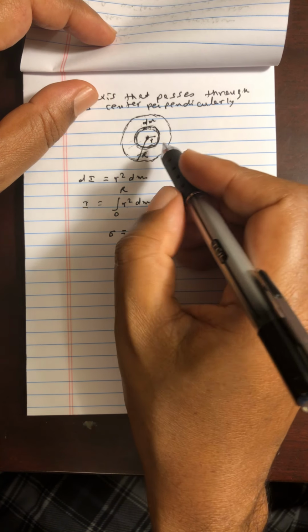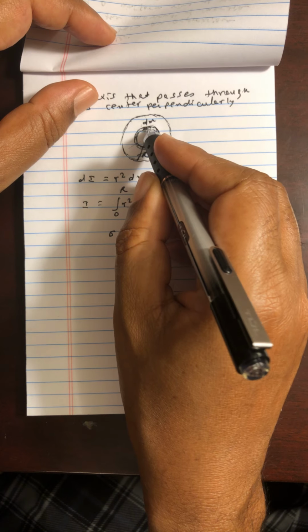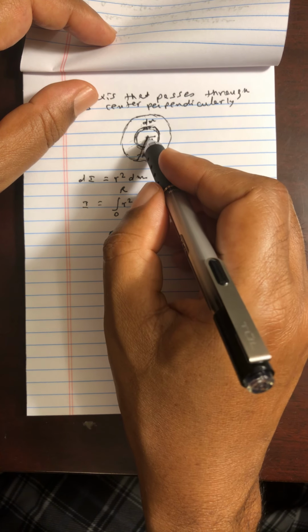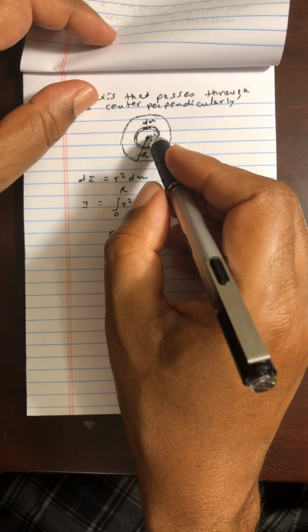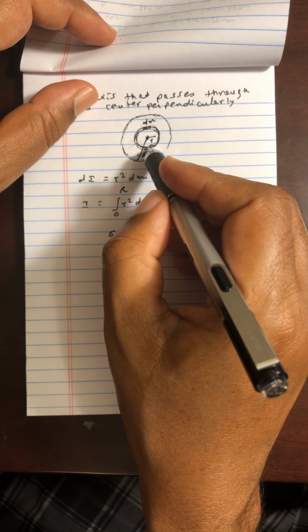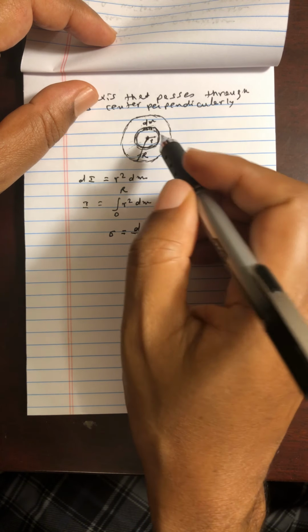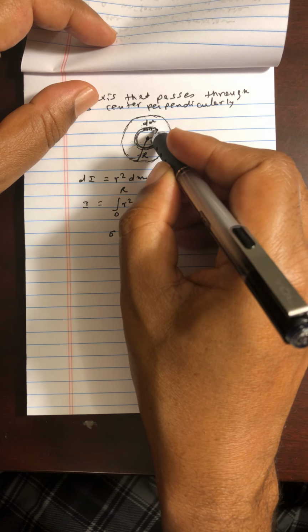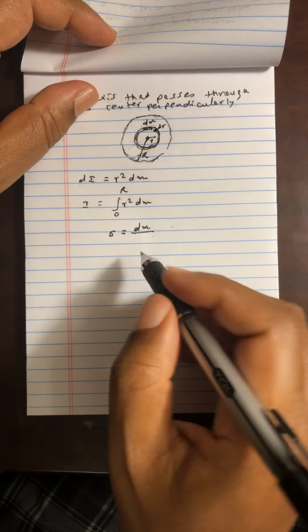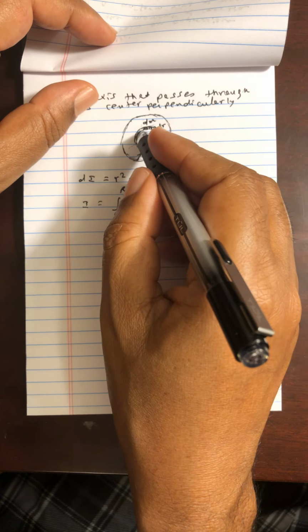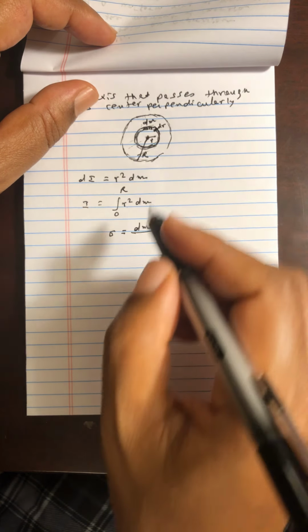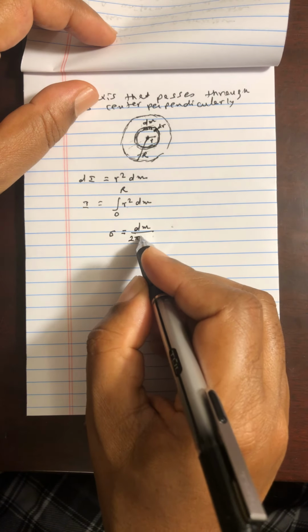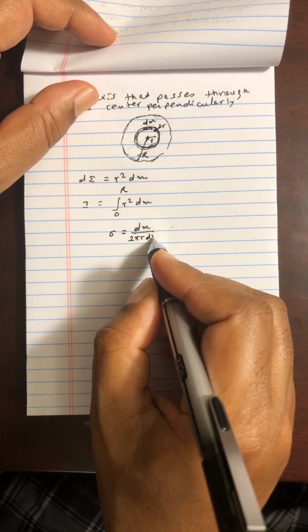Its thickness is dr and its radius is r. So the area is 2 pi r, the circumference, times its thickness dr.